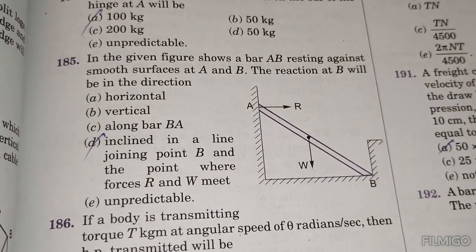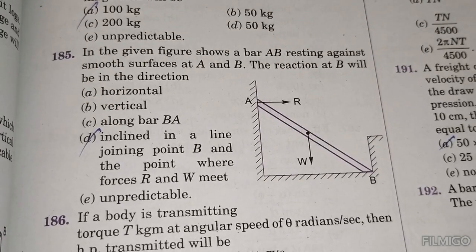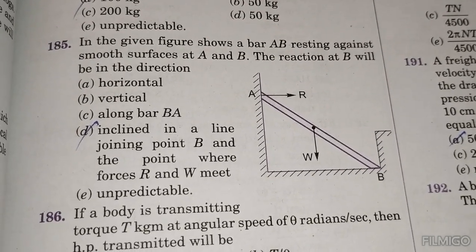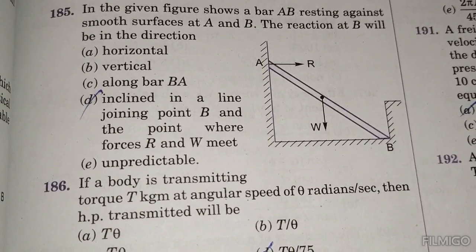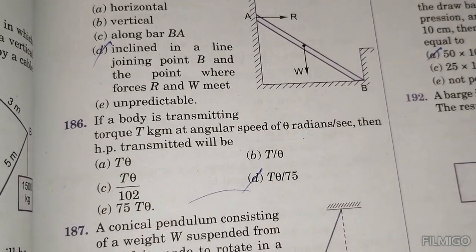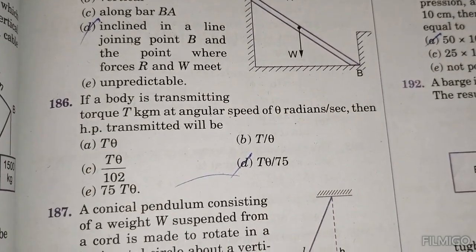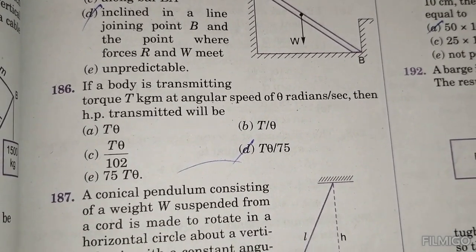In the given figure, a rod AB resting against smooth surfaces at A and B, the reaction will be inclined in a line joining point B and the point where the forces are. A body transmitting torque T at angular speed omega radians per second, the power transmitted will be T omega by 75.